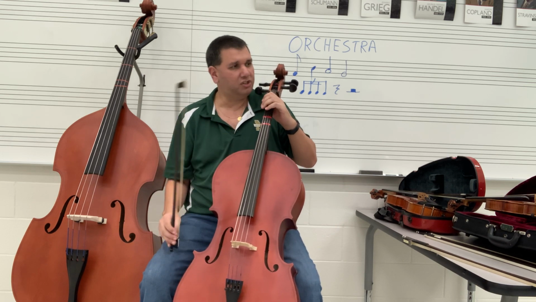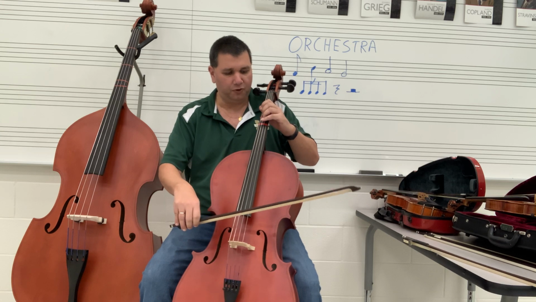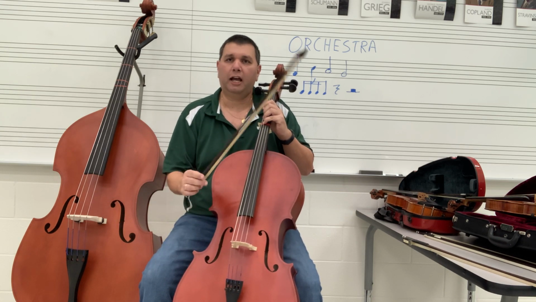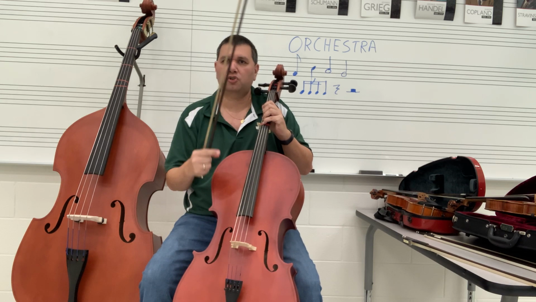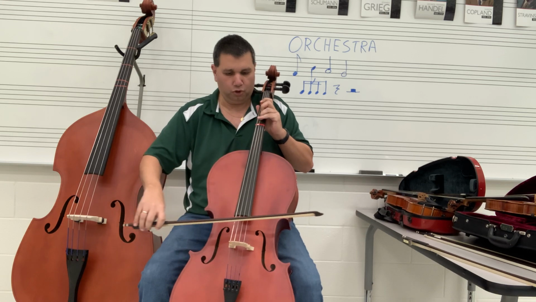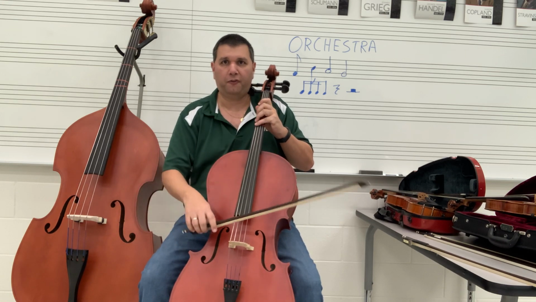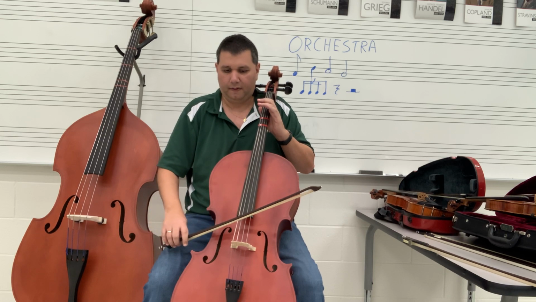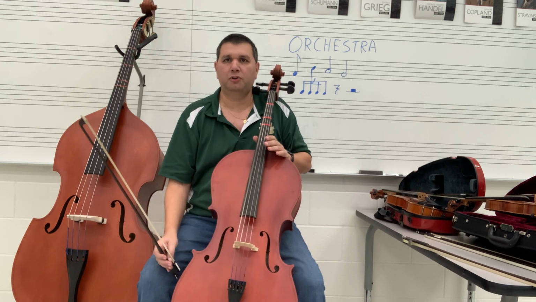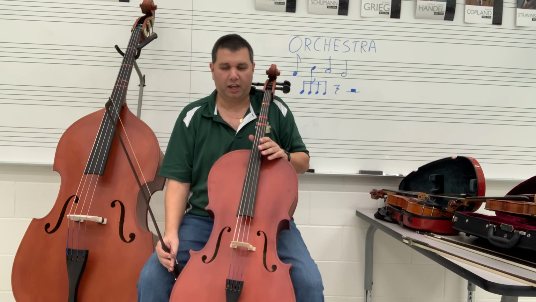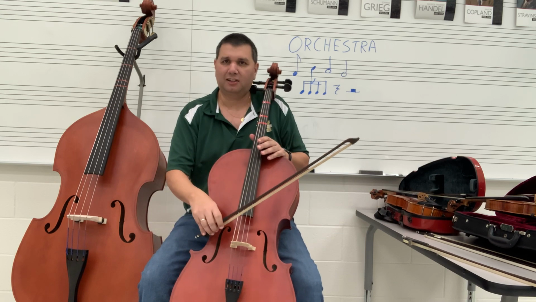So remember that viola sound that we heard? Well, here's that same viola note on the cello. The cello has 8 notes lower than the viola. Let's count together. 1, 2, 3, 4, 5, 6, 7, 8. And there's the lowest cello note. It's much lower than the viola. Definitely a lower sound. And maybe some people think it's louder.